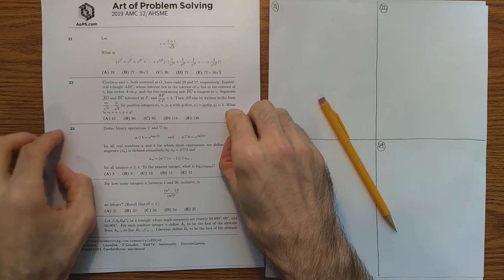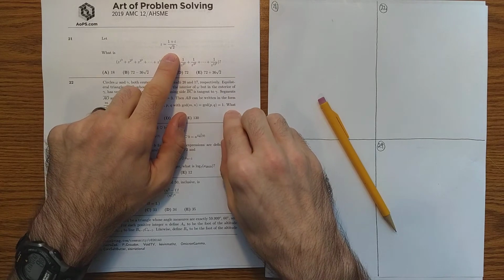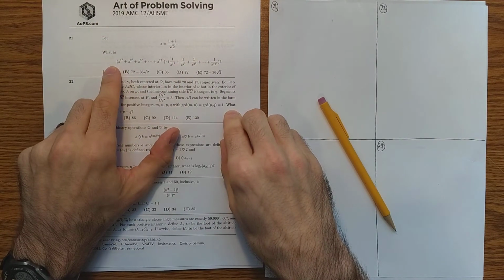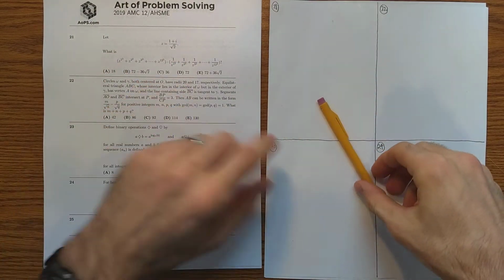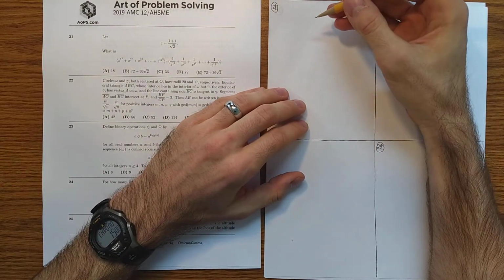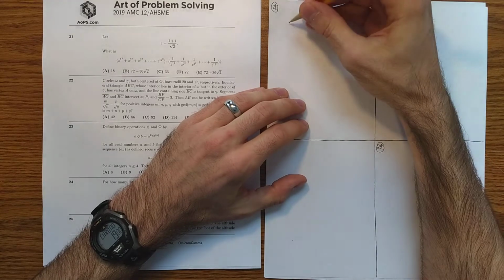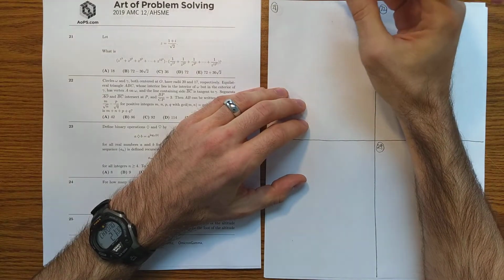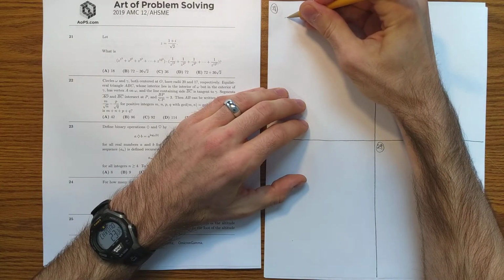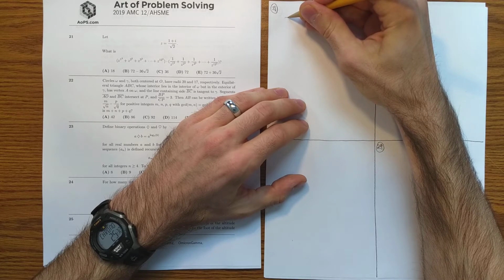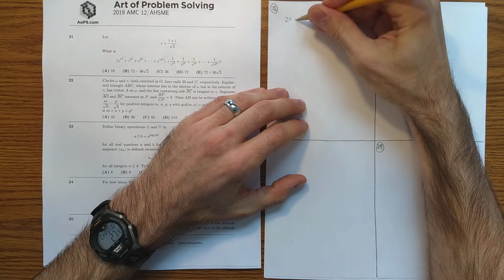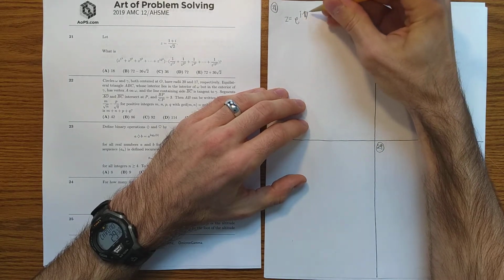Okay, 21 says, let z equal 1 plus i over root 2. What is this whole expression? So I think we're going to want to put z in polar form. So I can tell z is equal to e to the i pi over 4.